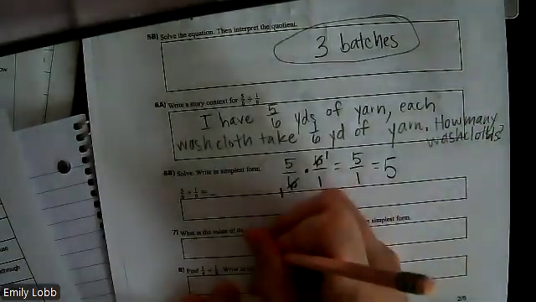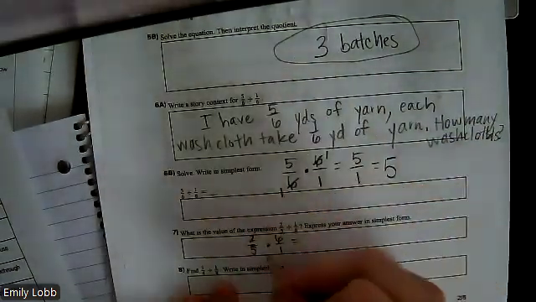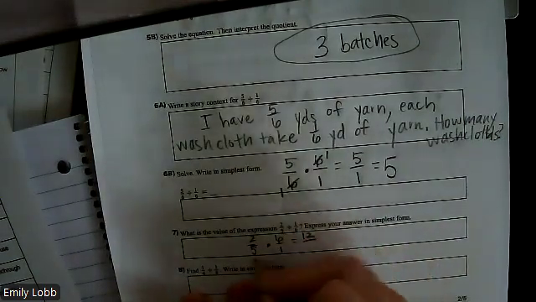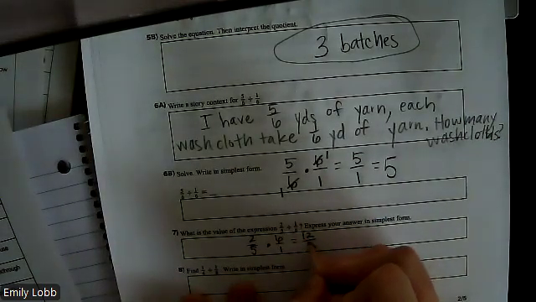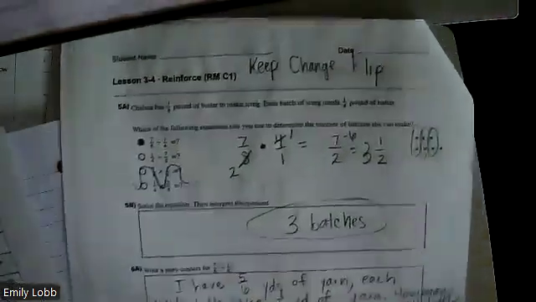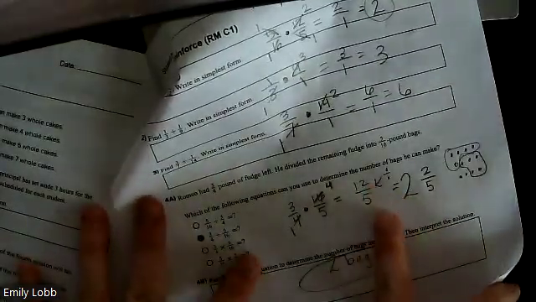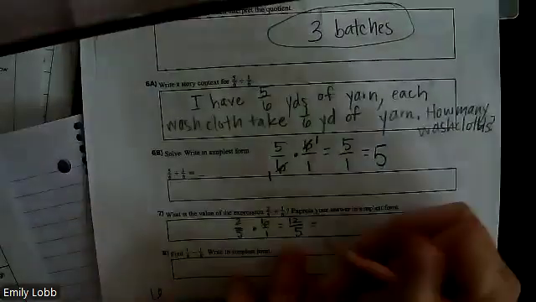Because I have this 5. So what's 2 times 6? 12. What's 5 times 1? Where have we seen this before? Number 4. 12 divided by 5 was equal to 2 2/5.